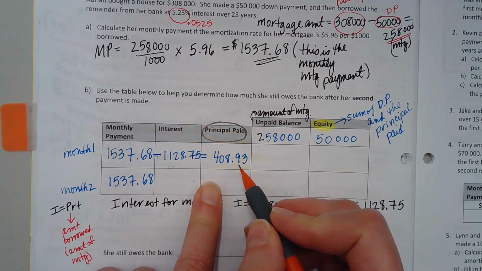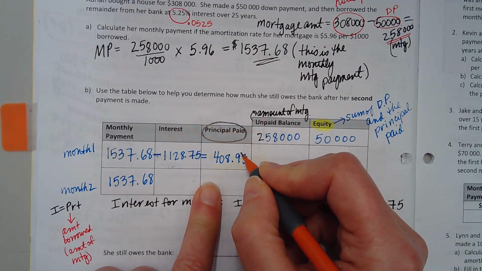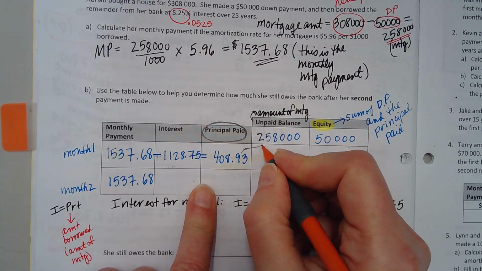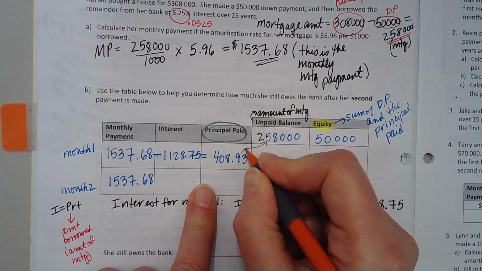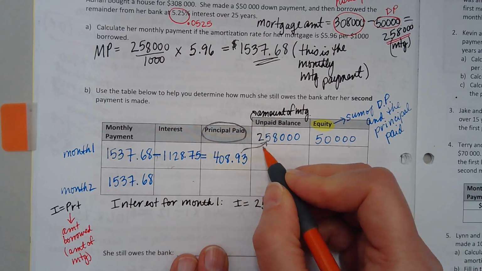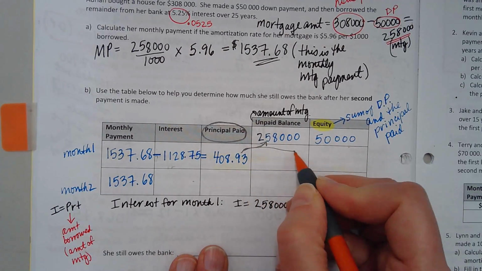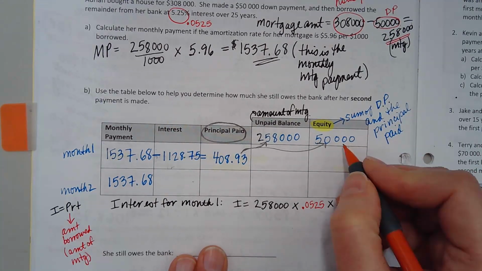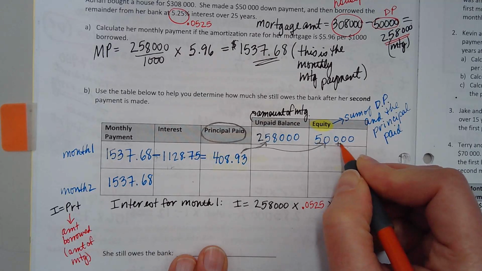So it's the principal portion that goes to reduce this, okay? So it gets subtracted from here and it gets added to here. So add this column, the principal gets added.